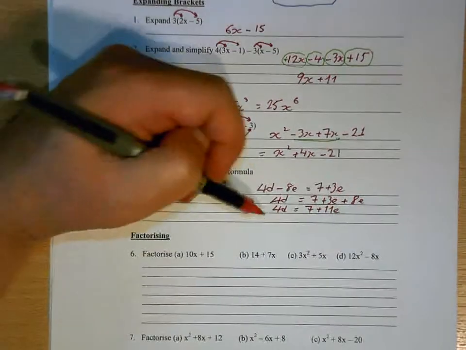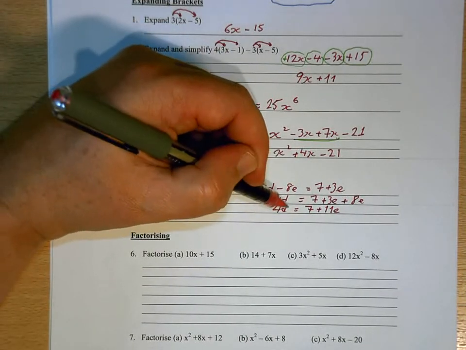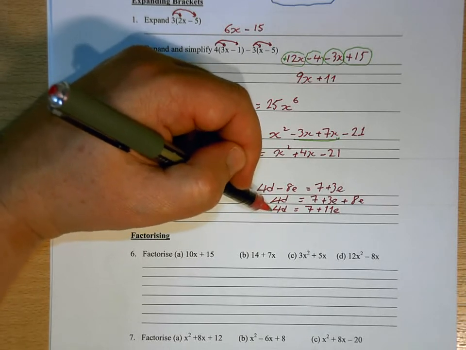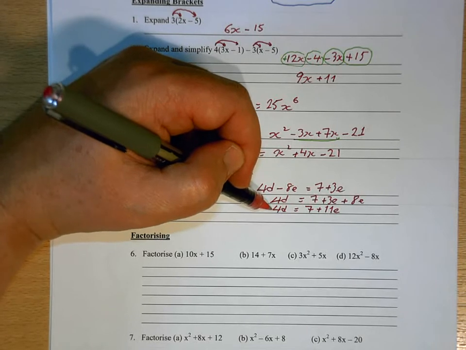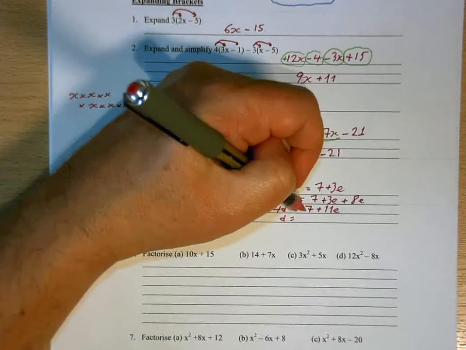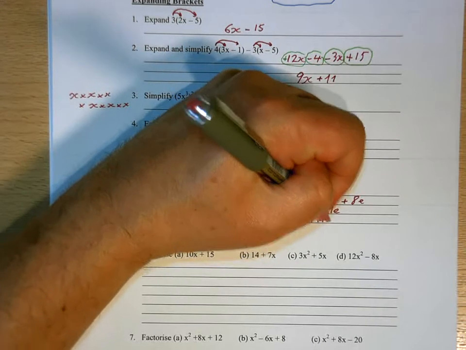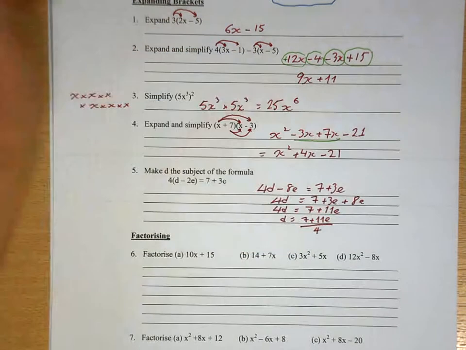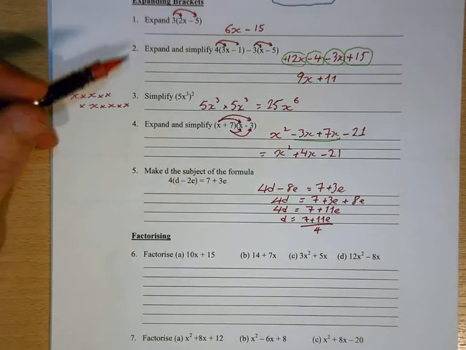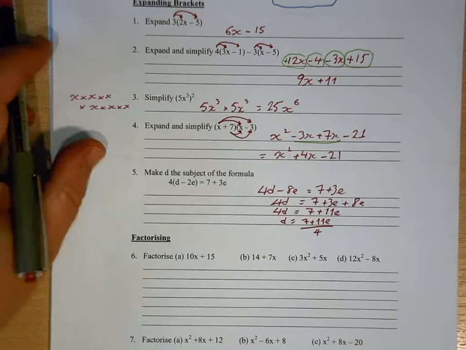Now I want to get the d on its own, so I now have to deal with that 4. The 4 and the d are joined by a multiply if there's no symbol. So in order to undo times by 4, I have to divide by 4. If I divide that side by 4, I need to do the same to this side. And the way that we do that in algebra is we put it over. So that means divide by 4. And that's it. I've made d the subject of the formula. d equals.